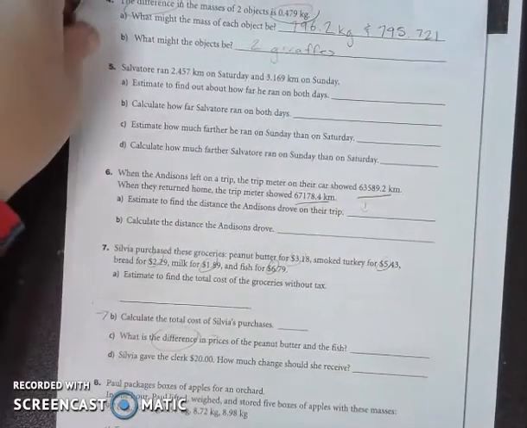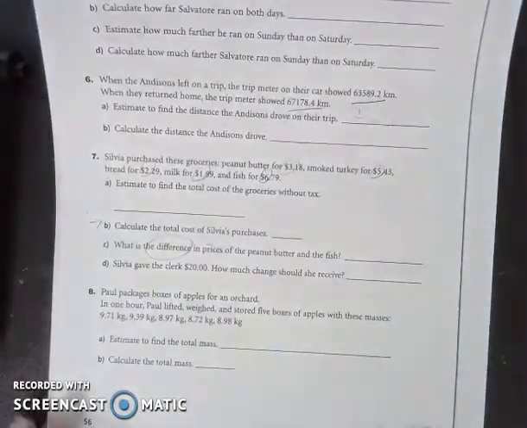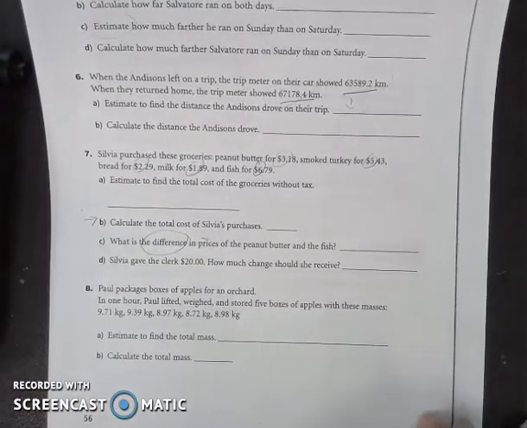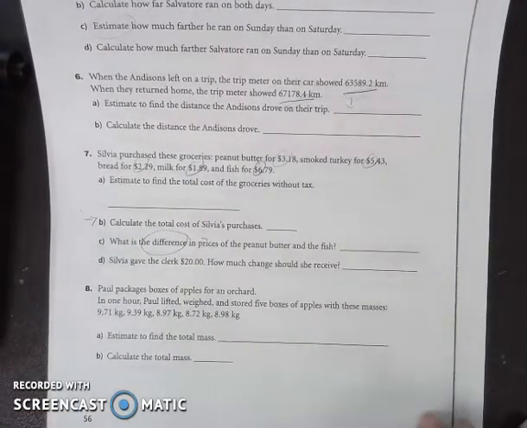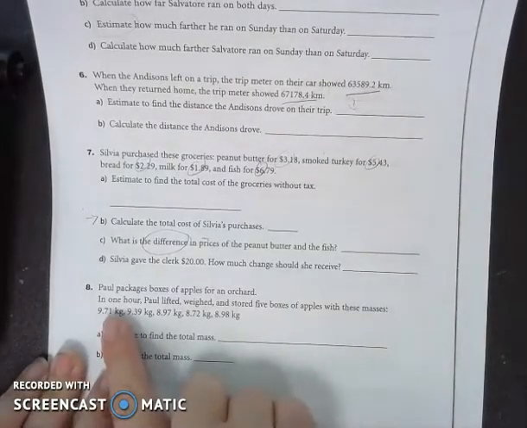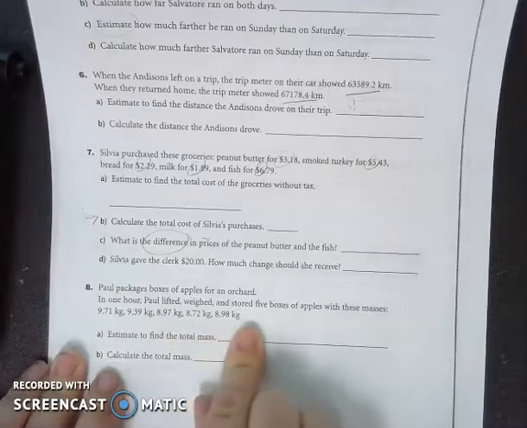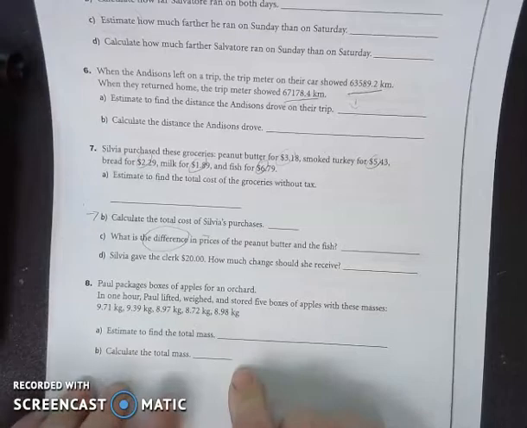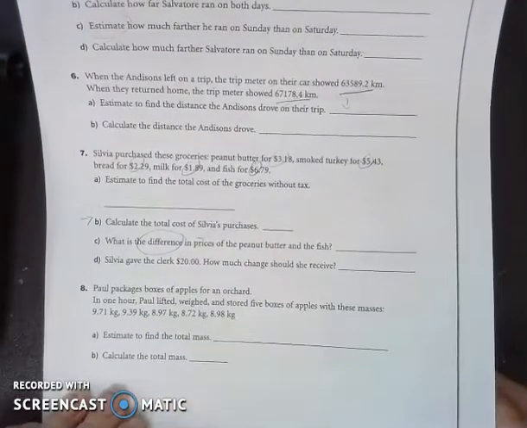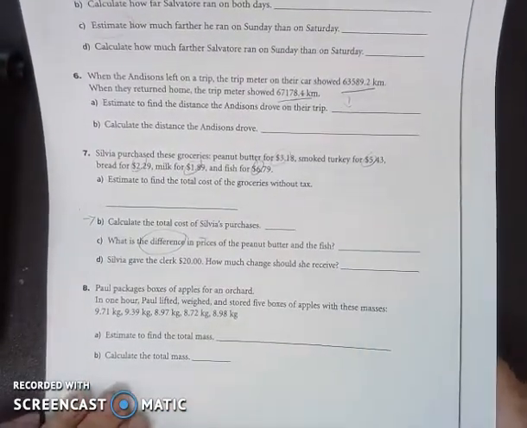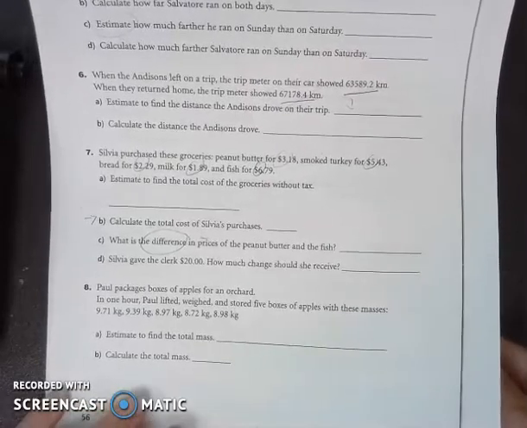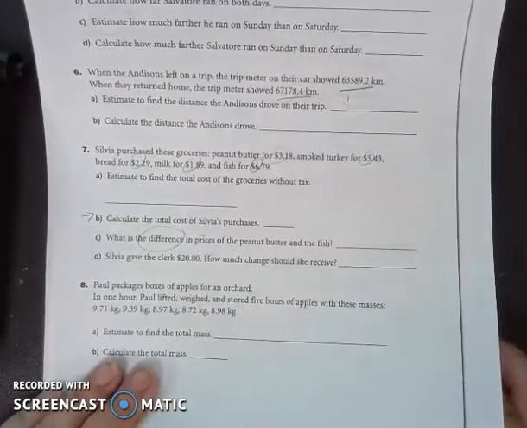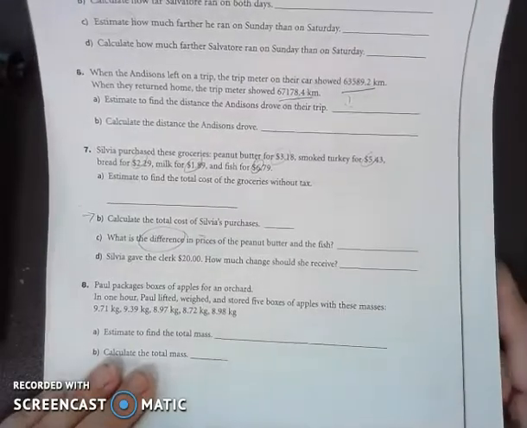All right. And then when we're looking at the bottom, Paul packages boxes of apples for an orchard. So we want to estimate the total mass. When we estimate, we're just doing front-end estimation. So 9 plus 9 plus 8 plus 8 plus 8 plus 8. And then we're actually going to do the math and calculate it out. For these, you can use a calculator if you don't think you can do that math. But if you are like, man, I haven't done some good addition in a while, challenge yourself, line it up, do the math. All right.